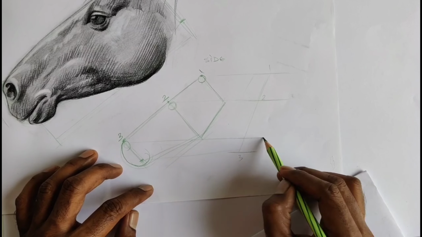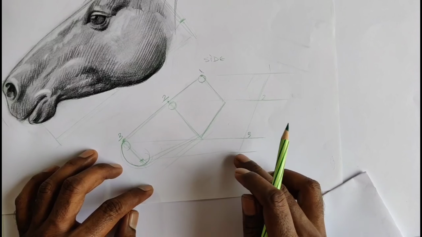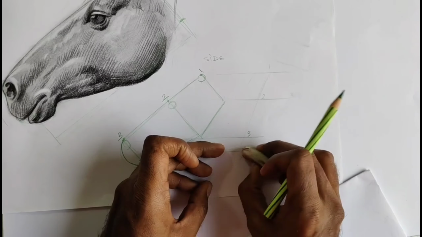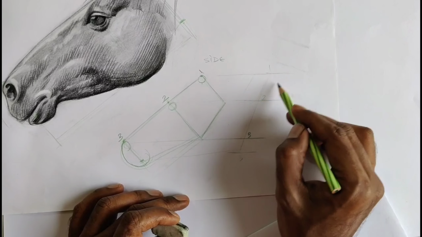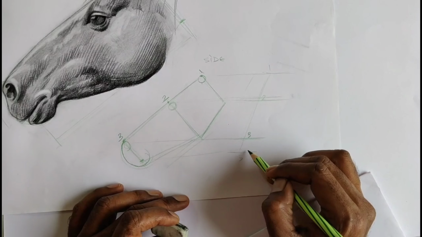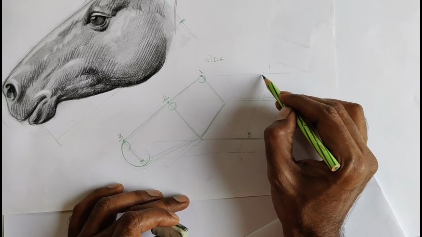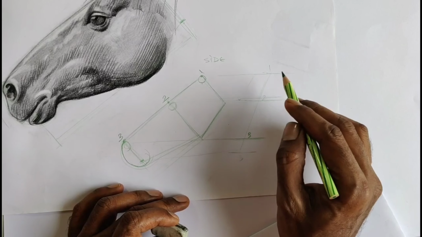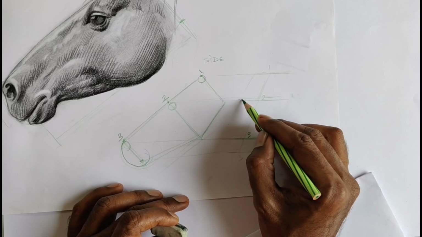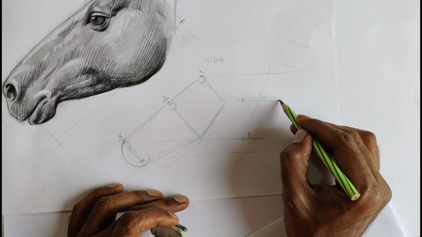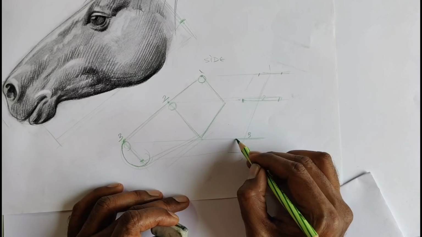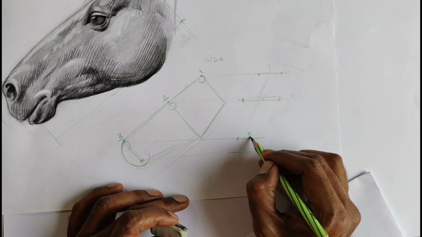Now before you mark the horizontal line, I make the second division slightly longer, the first one smaller in length, and the third one the shortest overall.